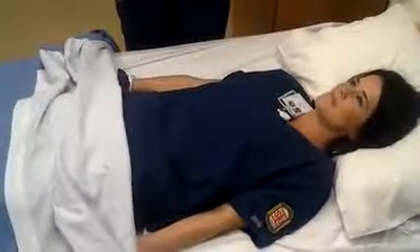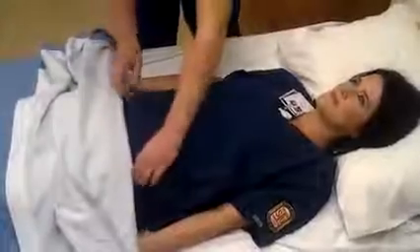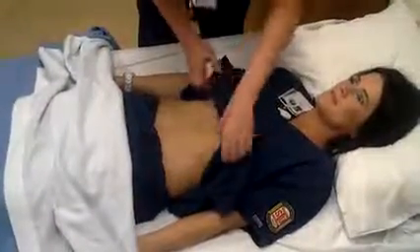Always begin your abdominal assessment with inspection before you do anything else. So first, expose the abdomen. We're inspecting for skin color to make sure it's natural for her skin tone. We're looking for scars, striae, any dilated veins, rashes or lesions, and hair distribution.